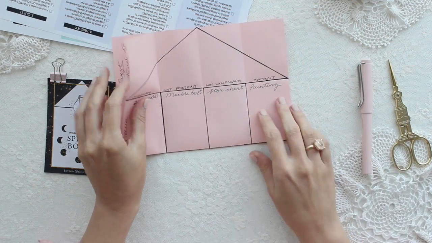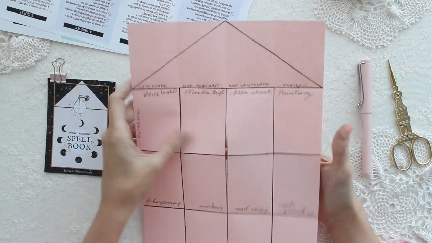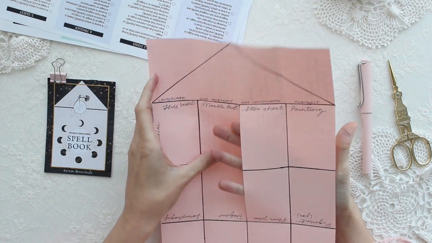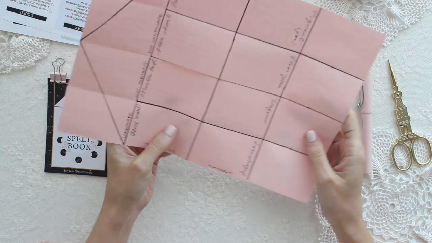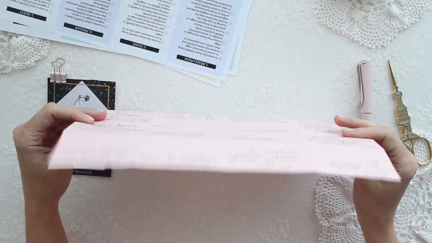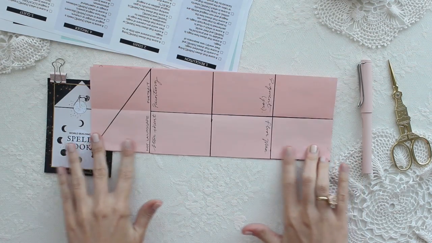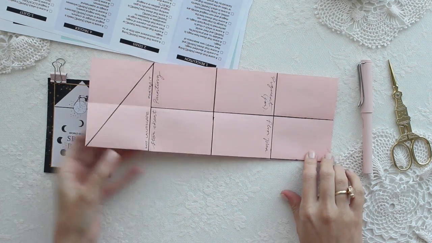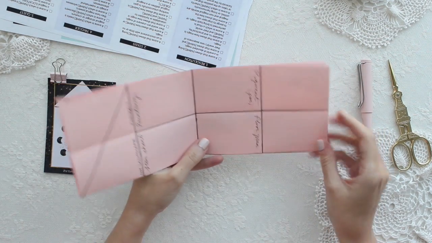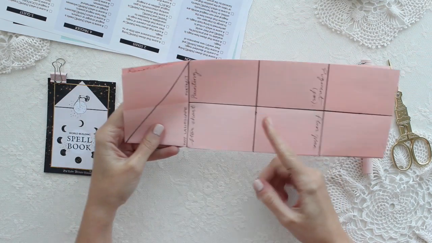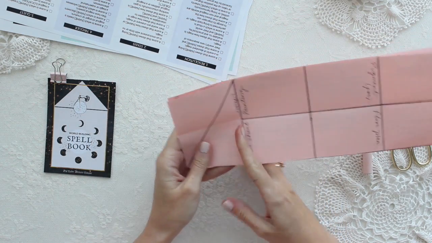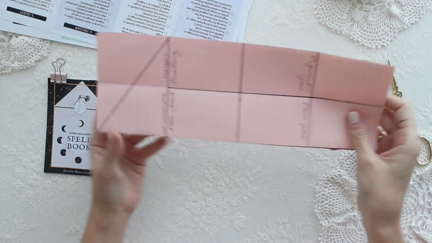Okay, and then we're going to open it up. You can see we have our slit in the page here. We are going to now fold it in half along the short edge, like so. And now we're going to make 3 cuts. So we're going to cut here, we're going to cut here, and here. Again, not going beyond this line.